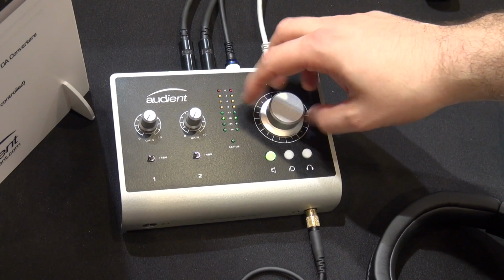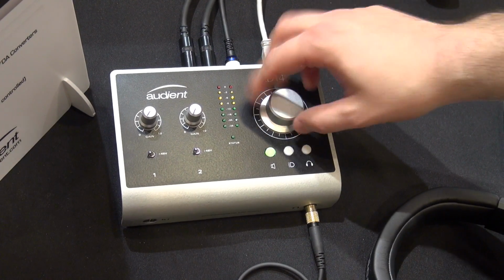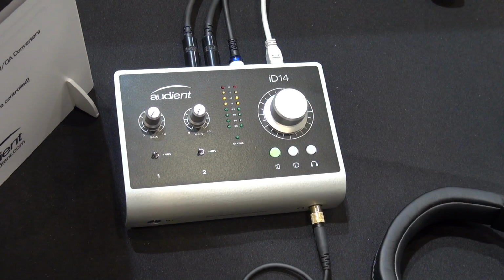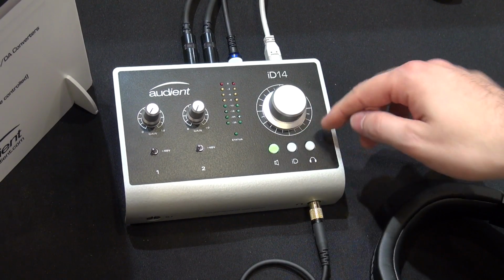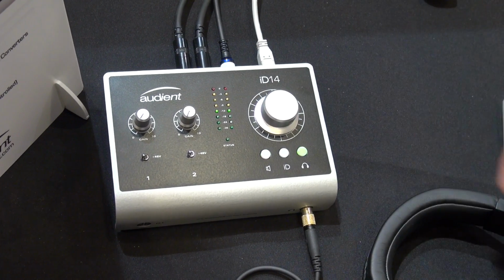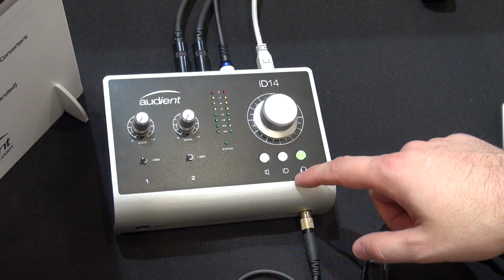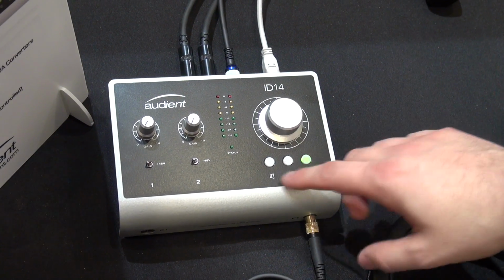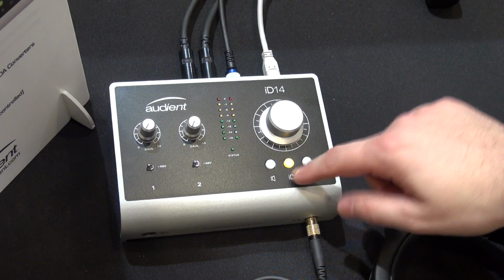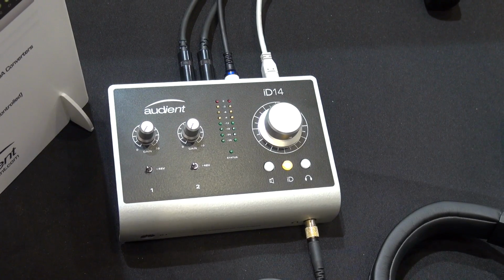You can select your speaker output volume, and that gives you full adjustment on the encoder here. A button press will put that into mute, and then you can unmute and select headphone output, for example, and change the volume here. In the middle we have a very nice new mode for us, which we're calling the ID button. When you select this, it actually turns the encoder into a virtual scroll wheel.